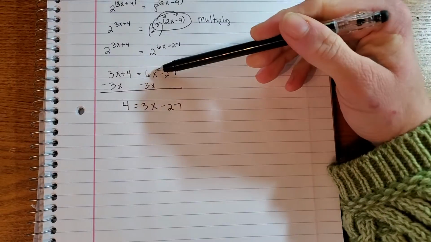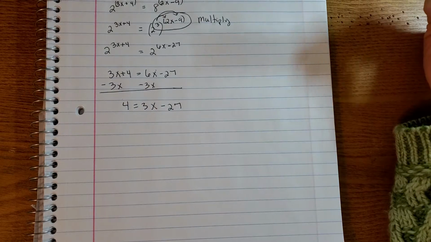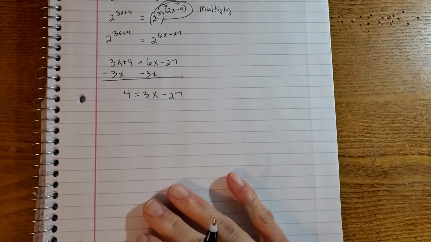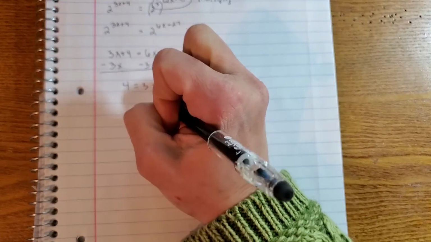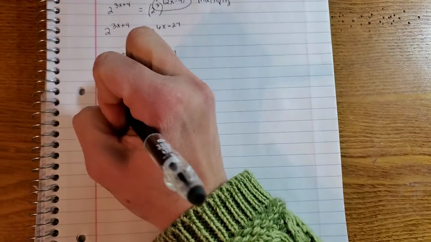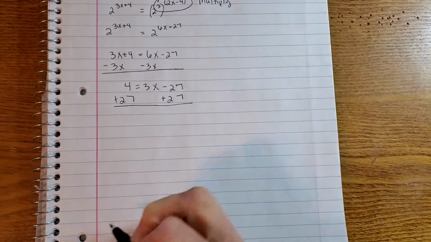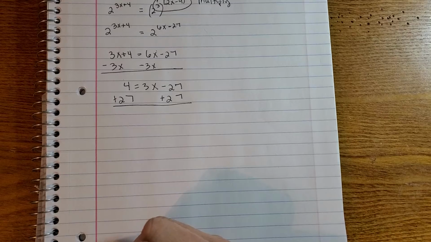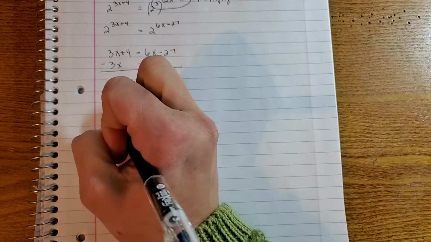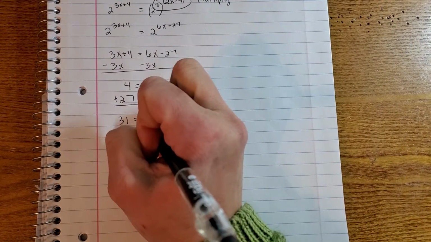But if you wanted to subtract 6x, you could do that as well. And then I'm going to go ahead and add 27 to both sides. So I'm going to get 31 equals 3x.